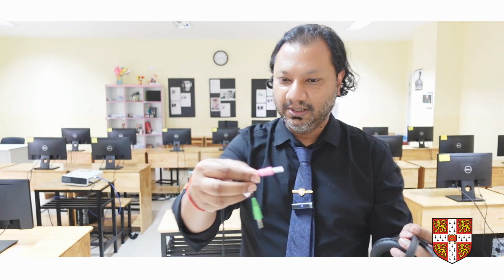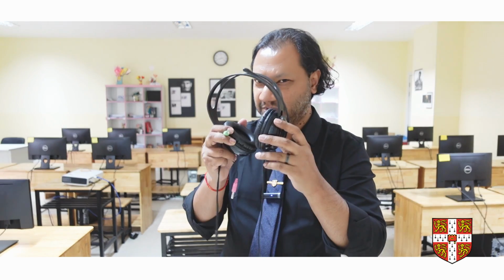So normally when you are connecting this to the computer, chances are you are not connecting the microphone. You're only going to be connecting the headphone because that's what you're going to be using. But if you are playing any particular game and the game requires you to use headphones, you'll be able to talk with your friend who's playing the same game and he might be at the other end of the classroom, which is kind of cool.